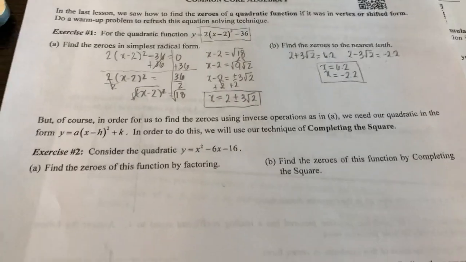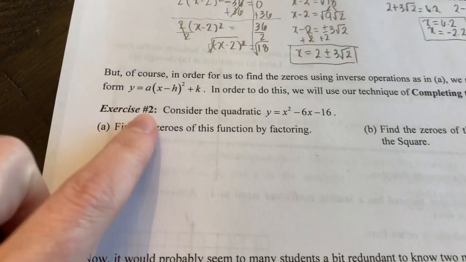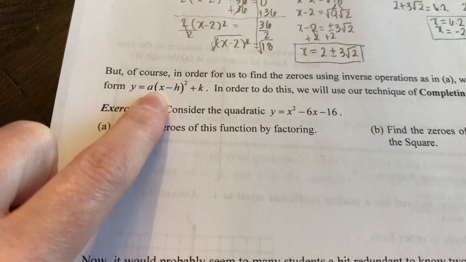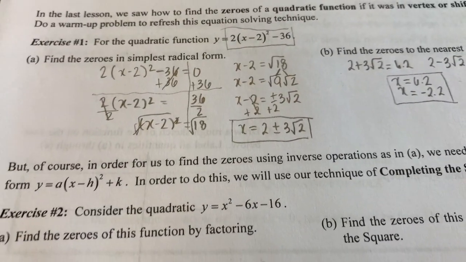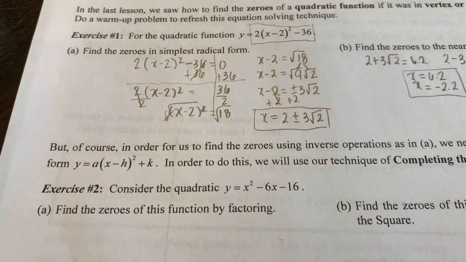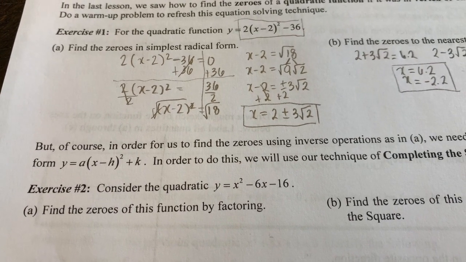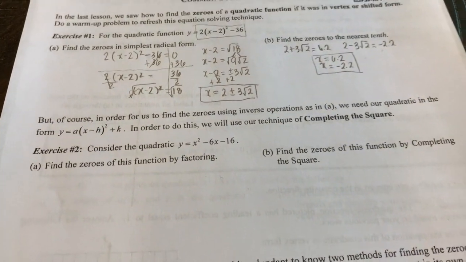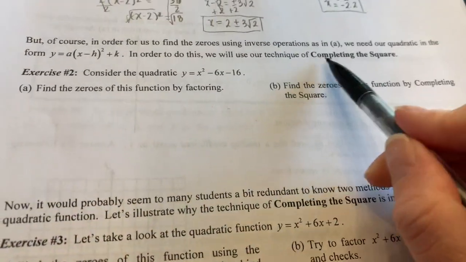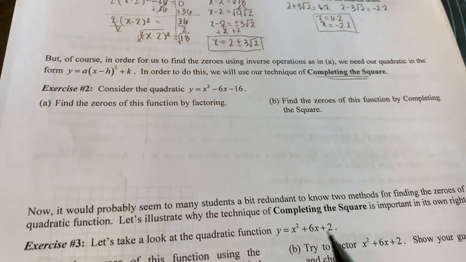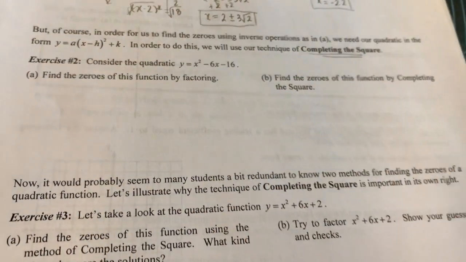All right. So of course, in order to find the zeros using inverse operations, we need our quadratic in the form a times x minus h squared plus k. So there were a few examples that we saw where we were able to solve, okay? But if we want to be able to find zeros, it has to be in this vertex form. So we learned back in the last unit how to complete the square in order to get our functions into vertex form. So we're going to show how we can do this.